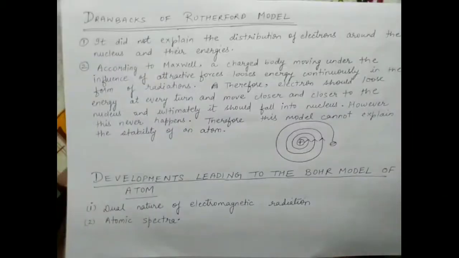Now let's move on to the next topic, that is drawbacks of Rutherford model. Why did Rutherford model fail? The first failure was it did not explain the distribution of electrons around the nucleus and their energies. If more than one electron is there in the atom, how are these electrons distributed and what are their energies? It failed to explain that.